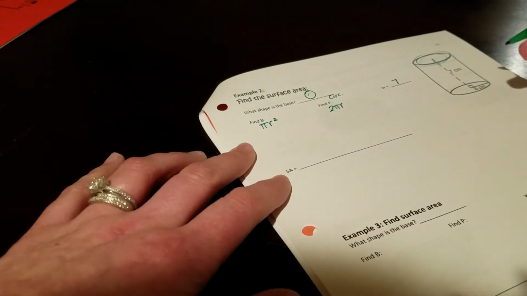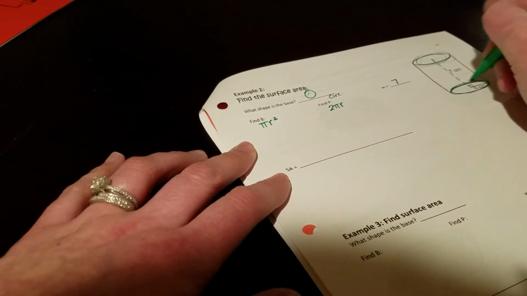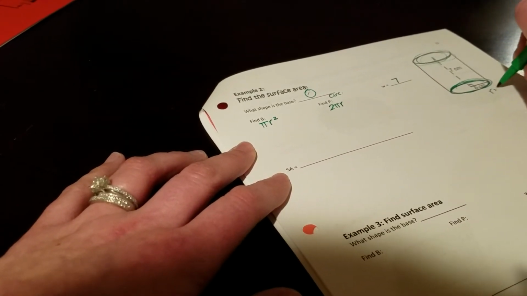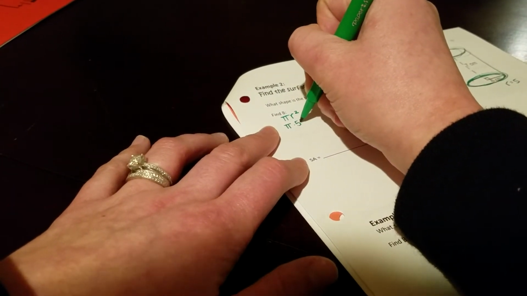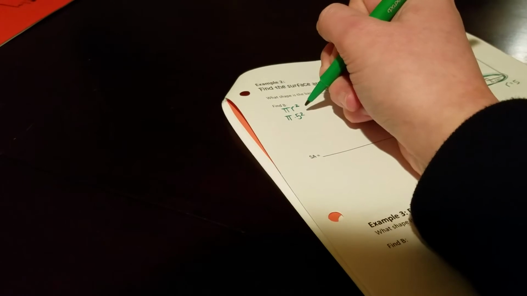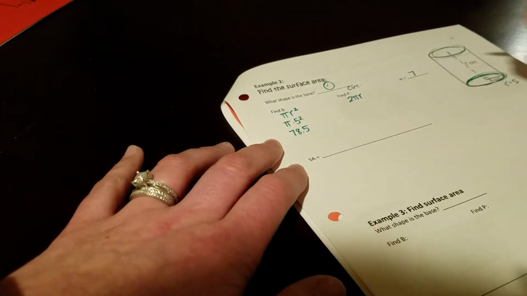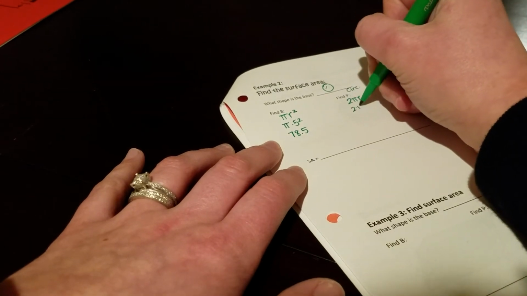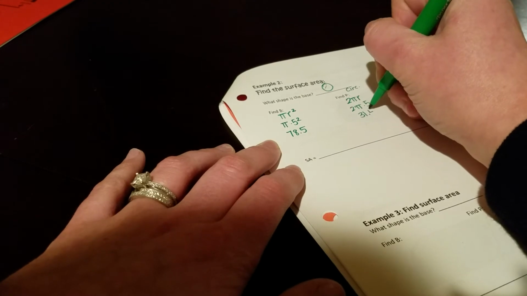So we now need to look at the circle. It has a radius of 5, so we can color this one in too if we'd like. The radius is 5. So for the area of our base, we're doing pi times 5 squared, which will give us 78.5. And for our perimeter, we're doing 2 times pi times 5, which is going to give us 31.4.